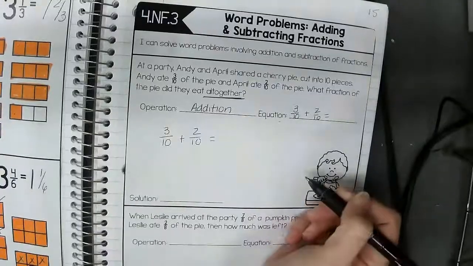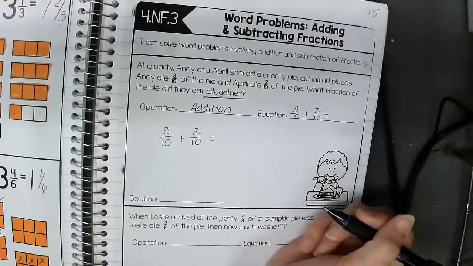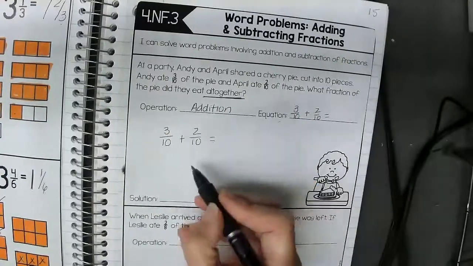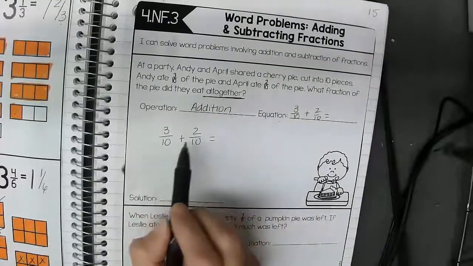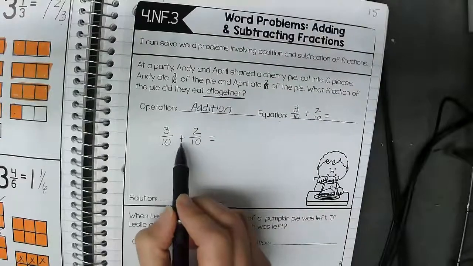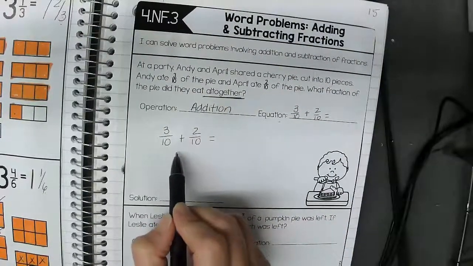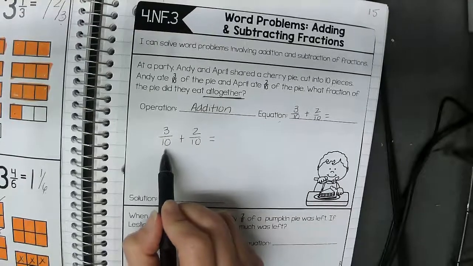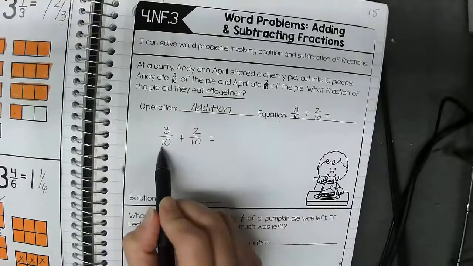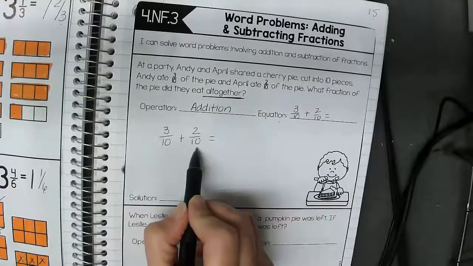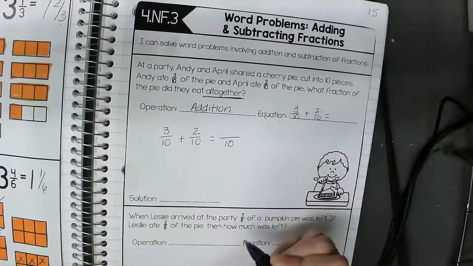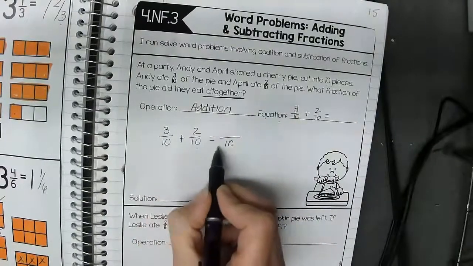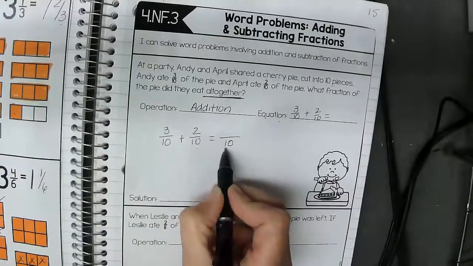And if you need to draw a picture to solve the problem, you most certainly can solve the problem drawing a picture. But I'm able to look at this problem and add these fractions without drawing a picture because I'm going to remember a few rules. And the first rule I'm going to remember is when I'm adding like denominators, my denominator stays the same. Okay? So I just go ahead and mark over 10.